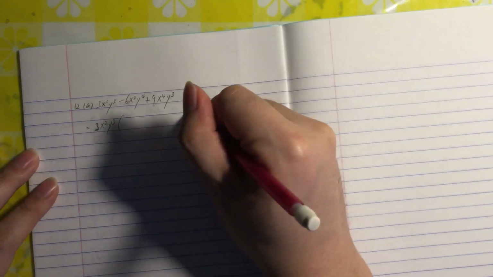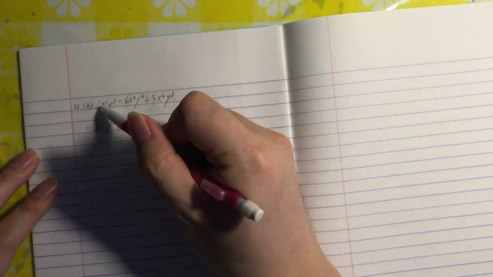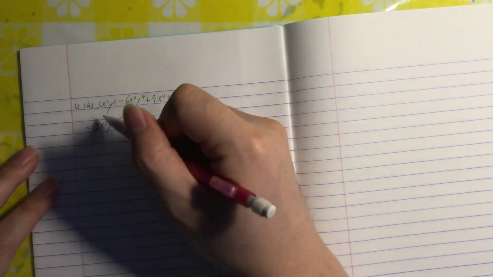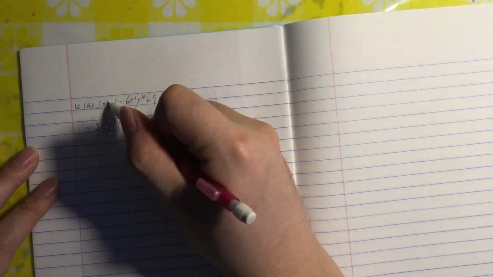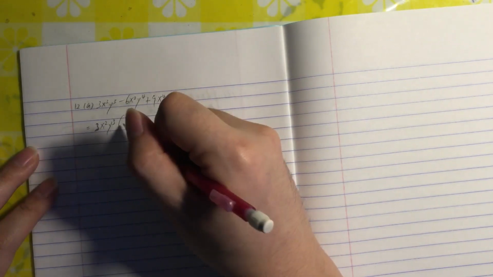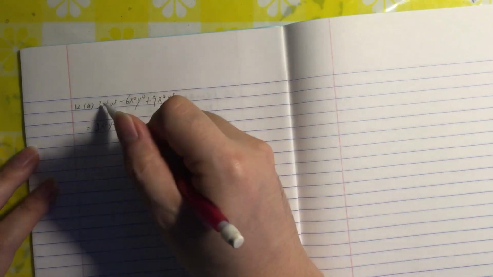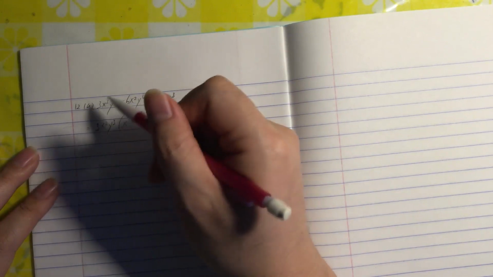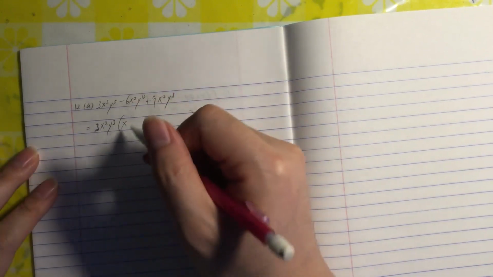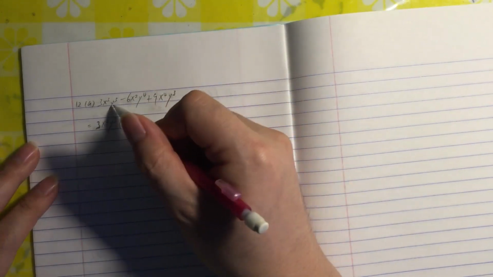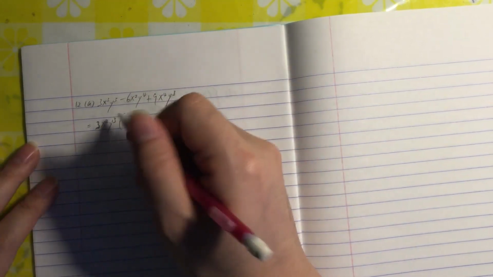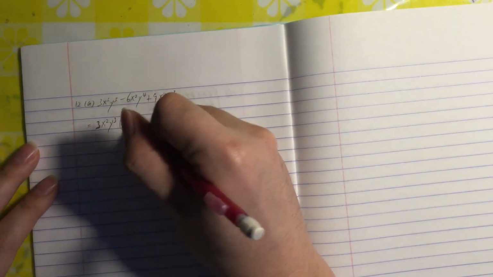Now take it out. When I take out the greatest common factor, do division. 3 divided by 3 can cancel. x to the power 3. Take away x squared. What's left is 1x. x to the power 3 means there are 3 x's multiplied together. If I take out 2 of them, 1 x is left here. y to the power 5 means there are 5 y's multiplied together. If I take out 3 of them, there are 2 more left here.